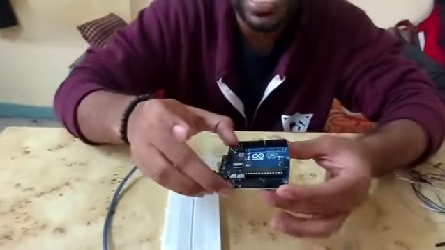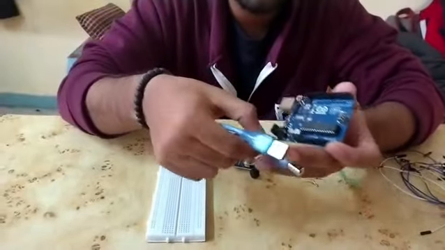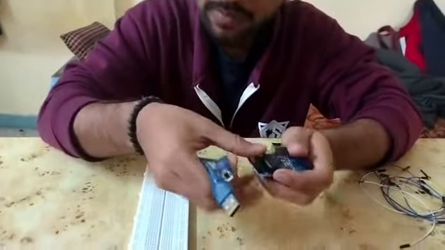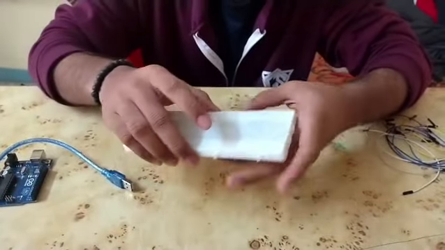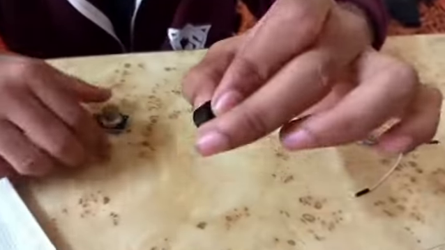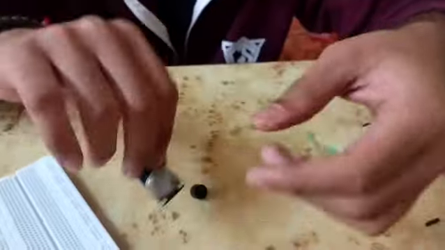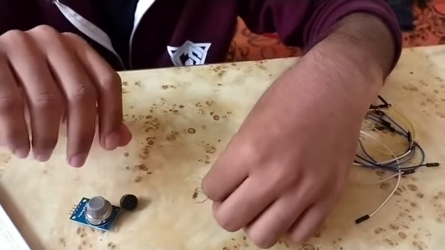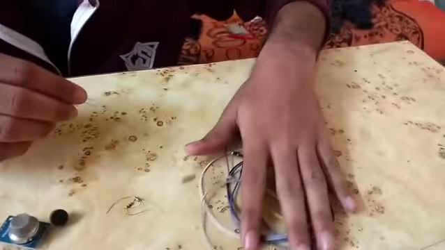First we have Arduino Uno board along with the USB cable to connect it with the laptop. Then we have a breadboard for the connections, then a buzzer and MQ2 sensor which detect the gas and smoke. Then we have two resistors of 180 ohms and two LEDs for the indication and some jumper wires.